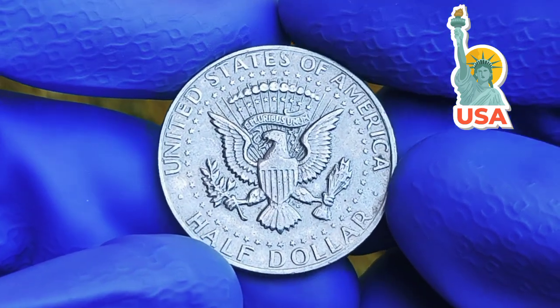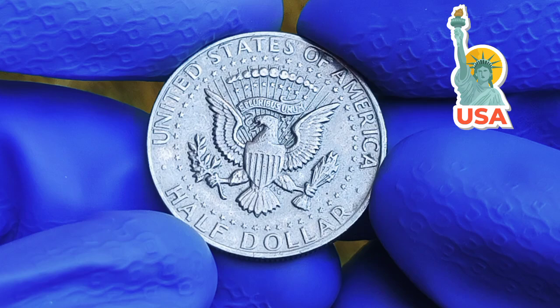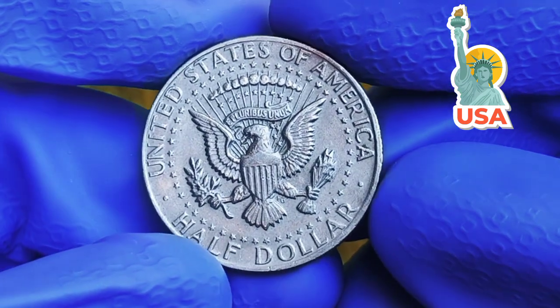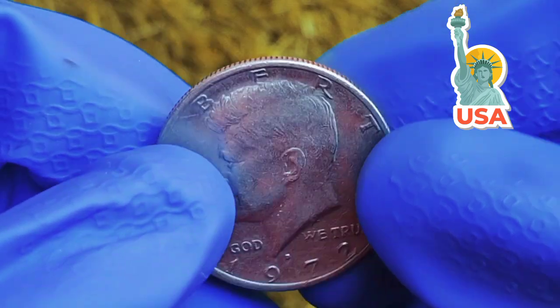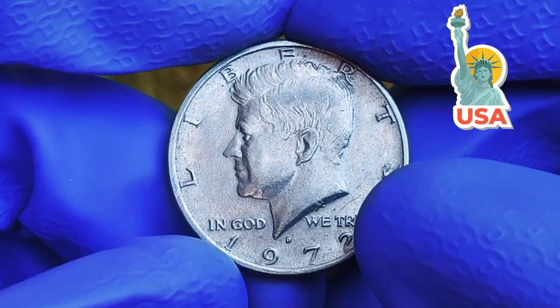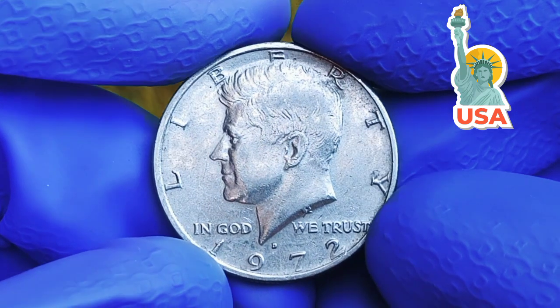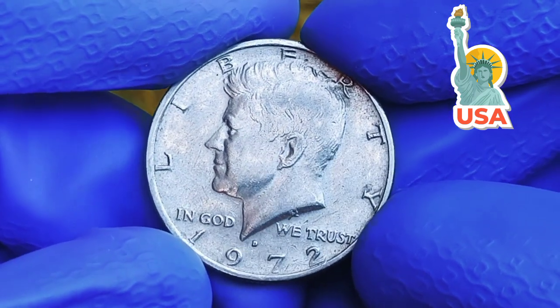Public enthusiasm for the Kennedy half-dollar remained high throughout the early 1970s, bolstered by the ongoing admiration for President Kennedy and the accessibility of the coin for both casual collectors and seasoned numismatists alike. This widespread interest helped cement the coin's place as a cornerstone of modern U.S. coin collecting.